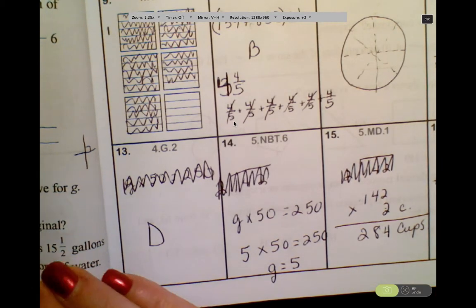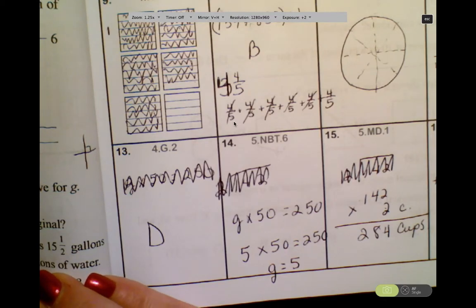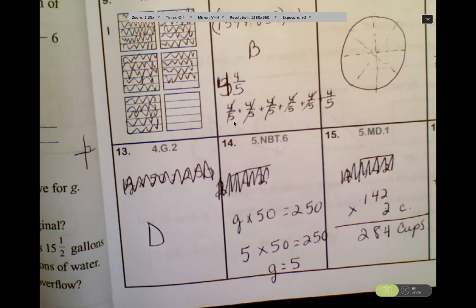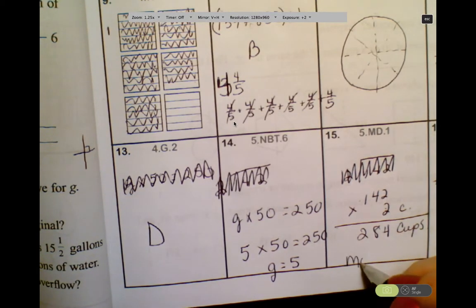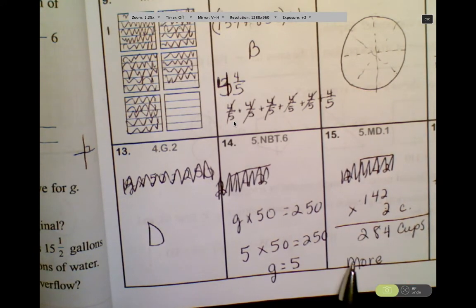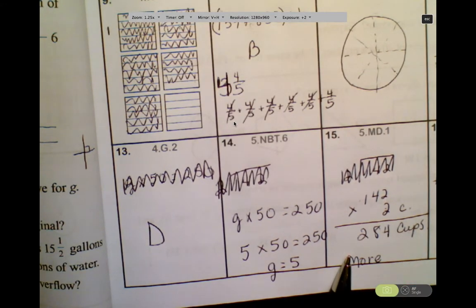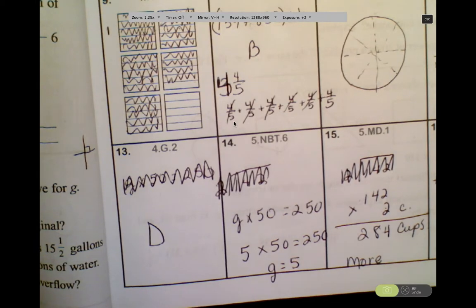And it says, will the converted amount have more or fewer units than the original? It has to have more because there are 2 cups for every 1 pint.